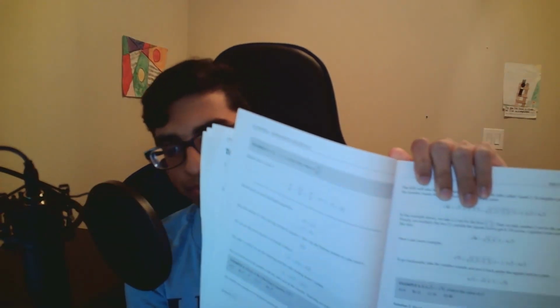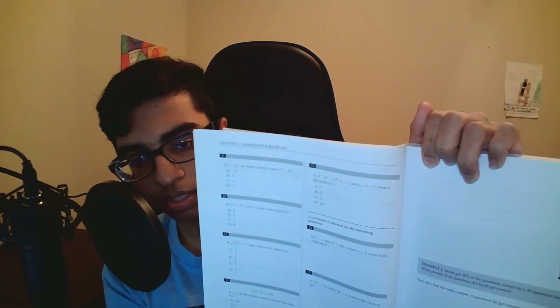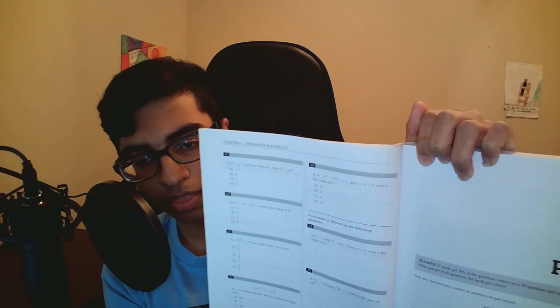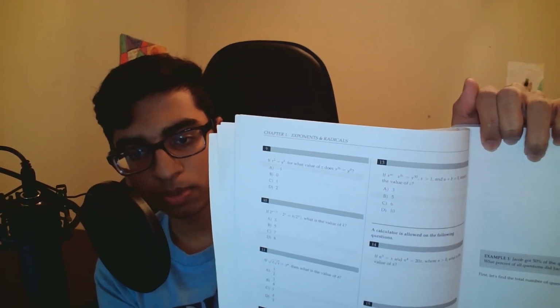There are examples, and there are also practice questions in the book. Right here, if x squared equals y squared. So there are a lot of practice problems in this workbook, including strategies. It's really helpful to learn these strategies and then practice them.